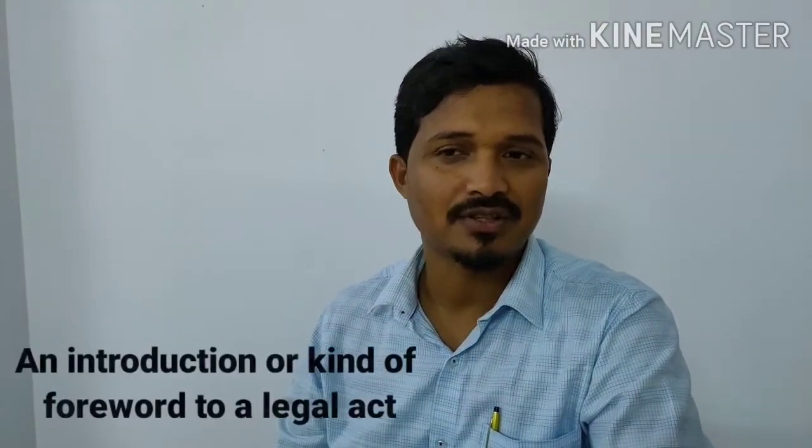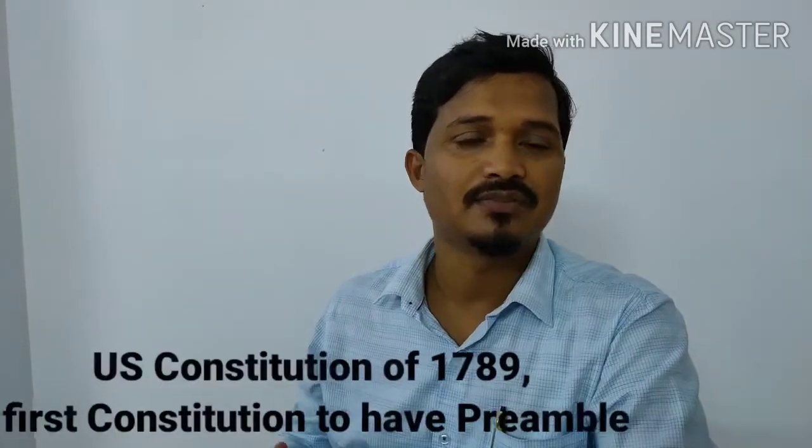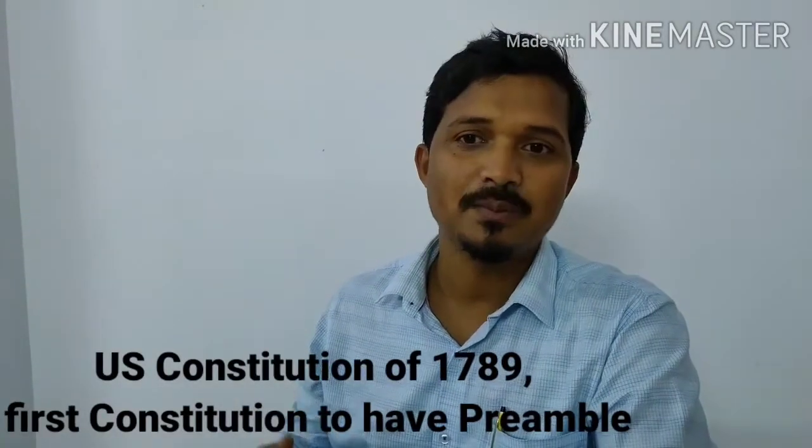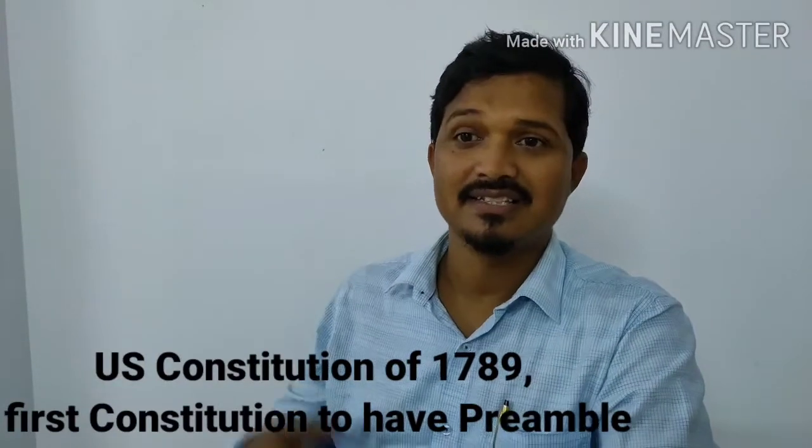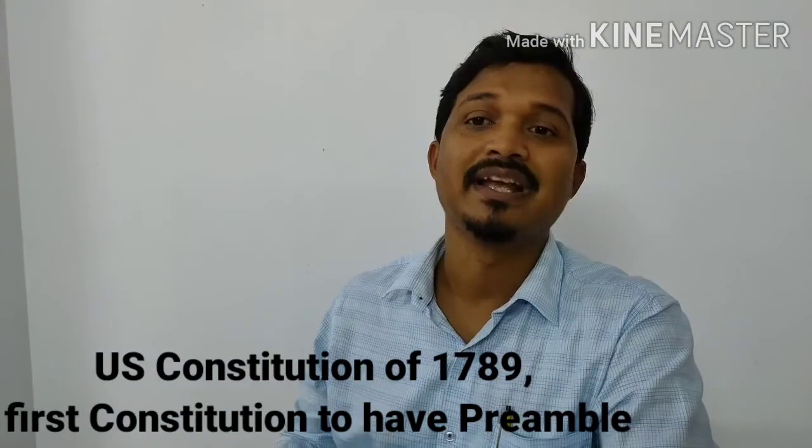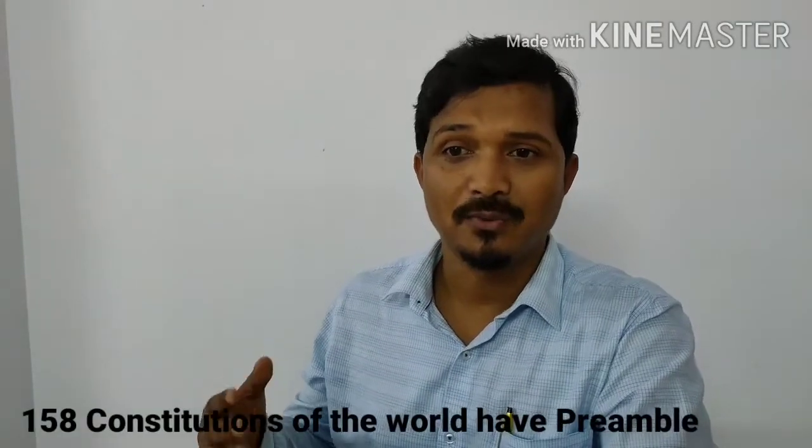A preamble in the context of law can be described as an introduction, or a kind of foreword, to a legal act. If you look at the history of constitutionalism, we find that the Constitution of the United States of America, which came into force in 1789, is the first constitution in the world to have a preamble, and later lots of countries followed it. As of today, 158 constitutions out of 193 functioning constitutions of all members of the UNO have preambles. So the preamble is familiar to most of the countries in the world.